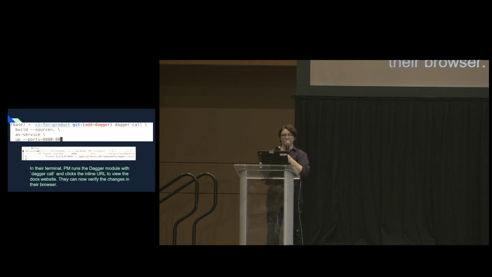I then go into my terminal. I have Dagger CLI already installed. Docker Desktop is running. And then I say dagger call, and I tell it that I want to build, and my source code is at the root, and I want to run a service.